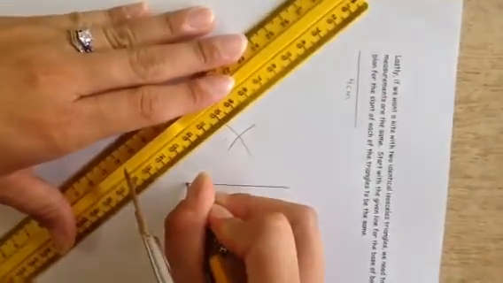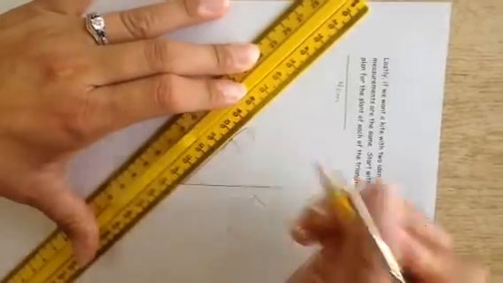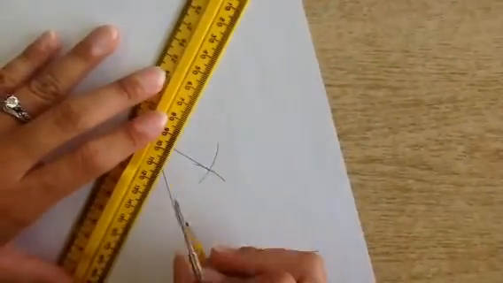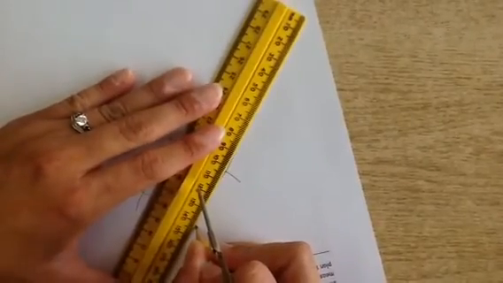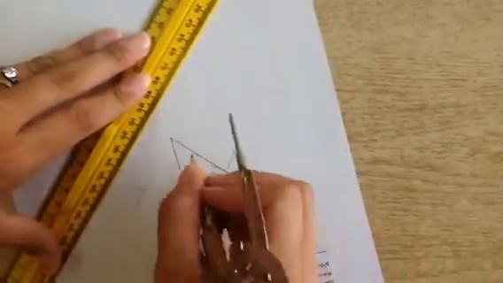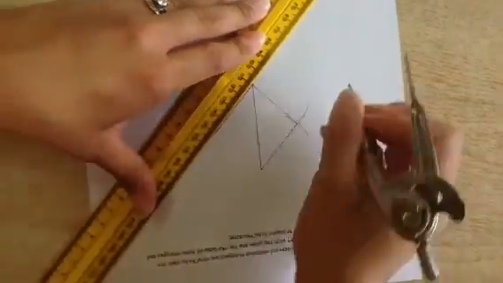So I go from the point until I hit that intersection. And the same thing here, making my intersection. Same thing on this side.